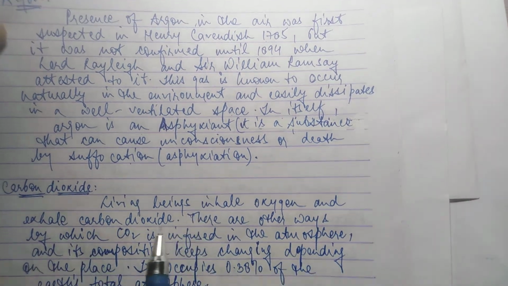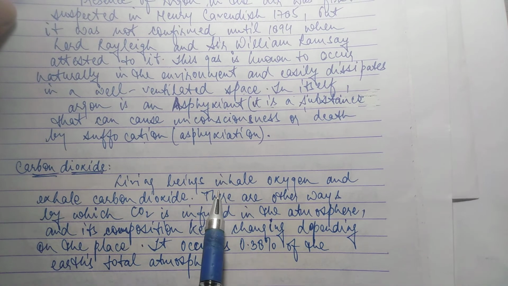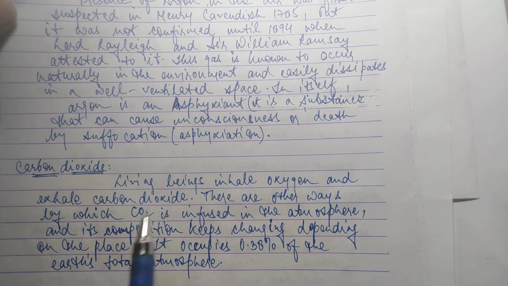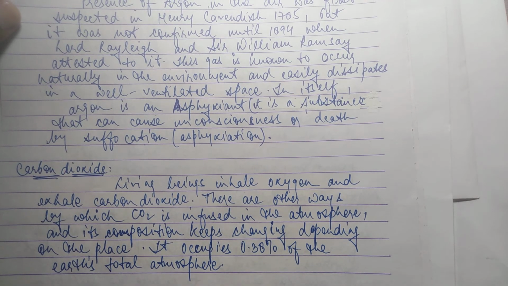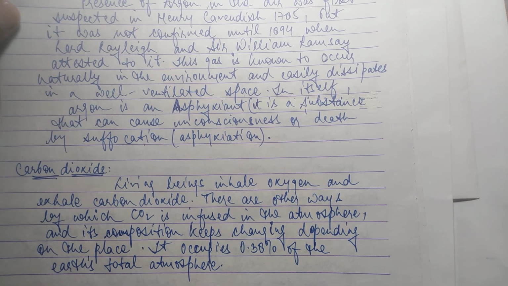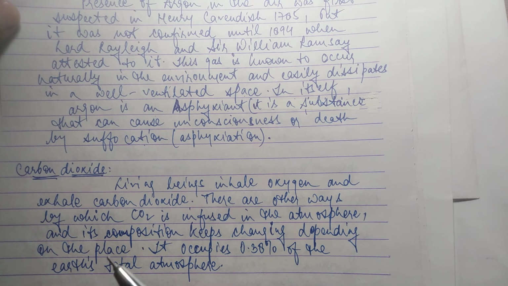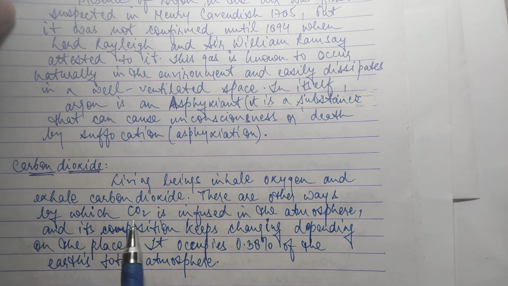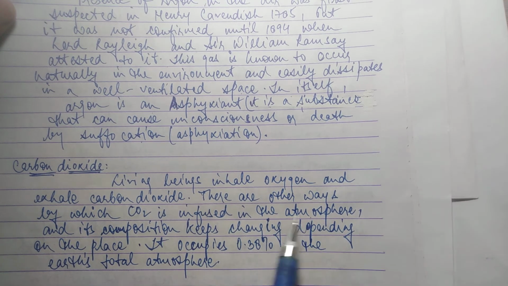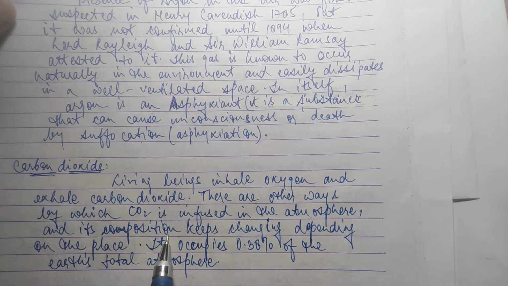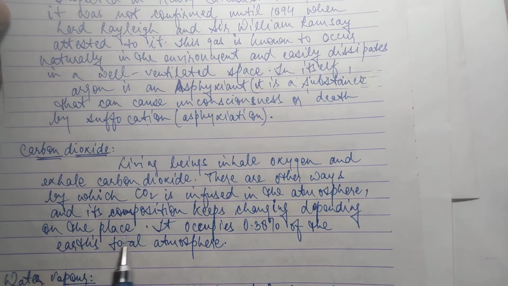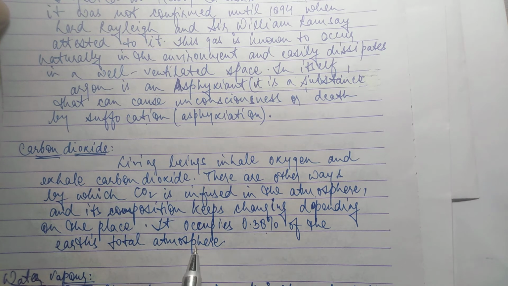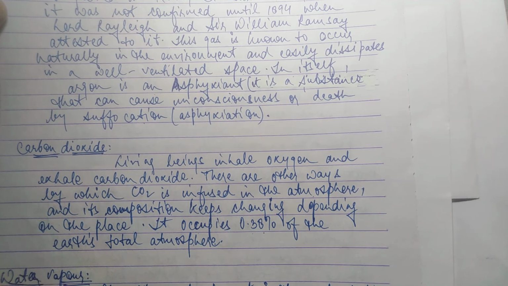Okay. Now carbon dioxide. Living beings inhale oxygen and exhale CO2. We all take oxygen, and after oxygen is burned inside, it forms CO2 which we throw out of the body. There are other ways by which CO2 is infused in the atmosphere. Infused मतलब मिलना, and its composition keeps changing depending on the place. It occupies 0.38% of the Earth's total atmosphere.